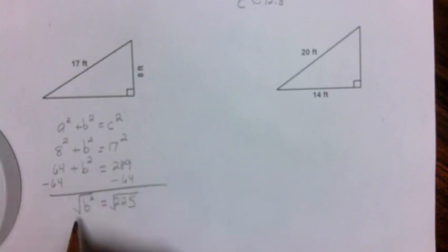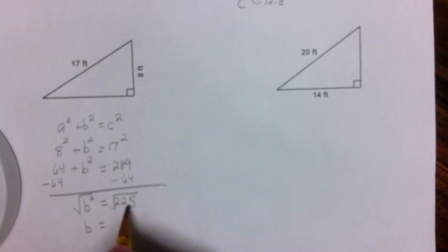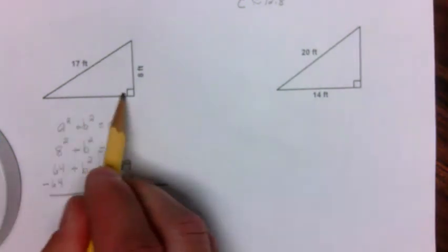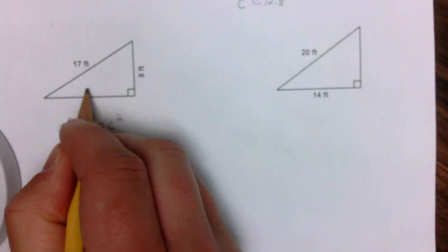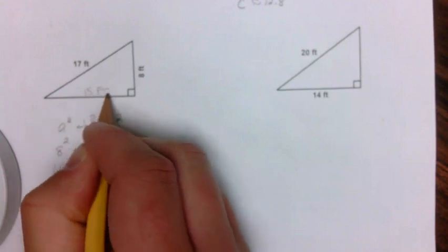The square root of b squared is b, and the square root of 225, we saw that earlier, that's a perfect square. The square root of 225 is 15. So this missing leg here is going to be 15 feet.